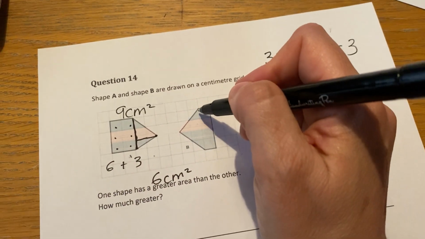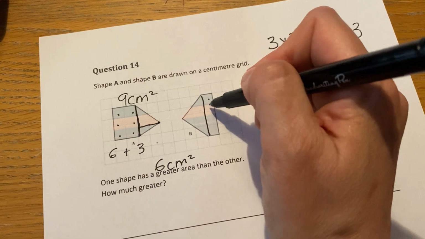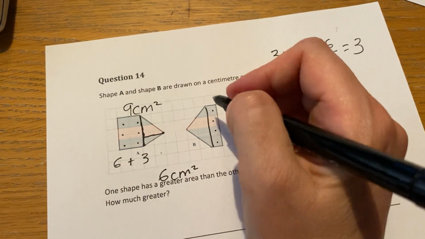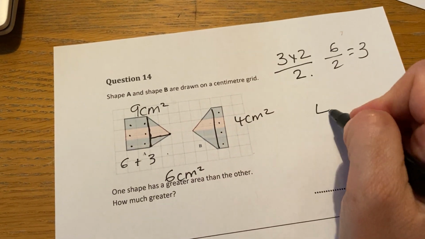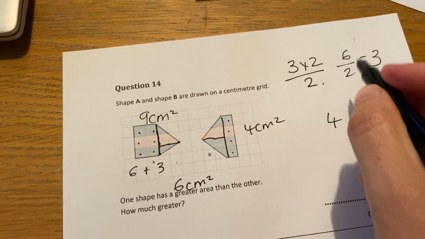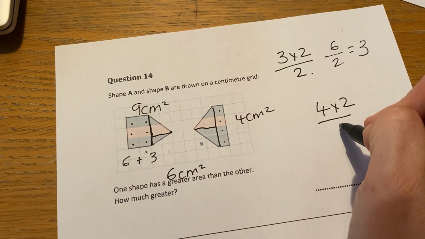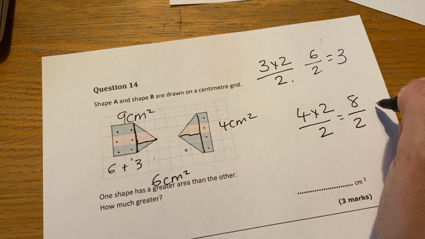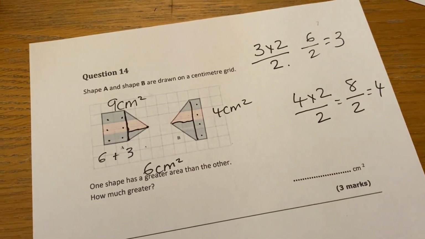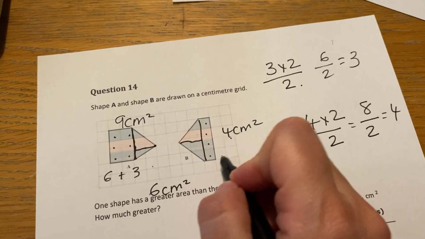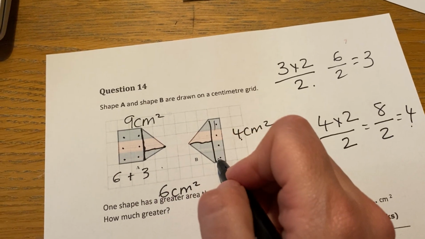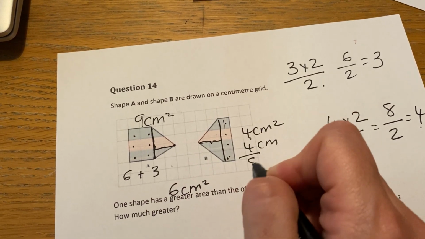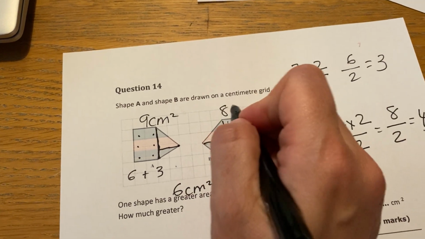Now let's look at this one. Got the rectangle, 1, 2, 3, 4. And the base of the triangle is 4 centimetres multiplied by 2 centimetres divided by 2. So I've got 8 divided by 2 equals 4. So now I've got my 4 centimetres squared for the rectangle plus my 4 centimetres squared for the triangle. Altogether is 8 centimetres squared.